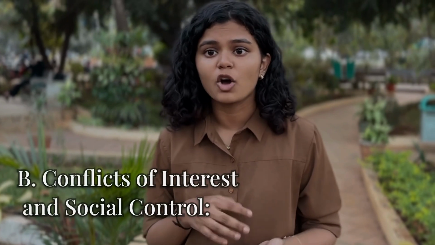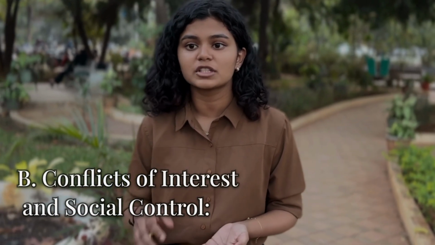The second is conflicts of interest and social control. Think of a courtroom as a stage where competing interests in society are examined and judged. Pound viewed the legal process as a means of social control, especially carried out by the courts. He focused on two key issues: how to categorize and coordinate conflicting interests, and how courts resolve conflicts. Interests are dynamic, changing with societal needs, and courts play a crucial role in evaluating and resolving conflicts.